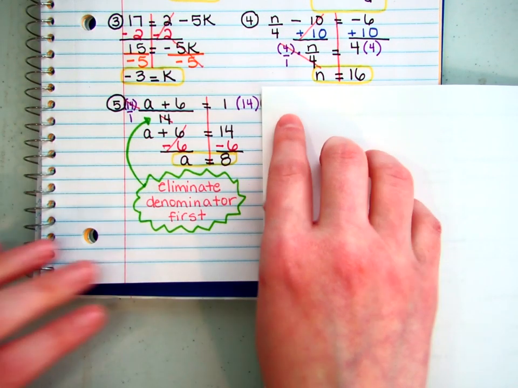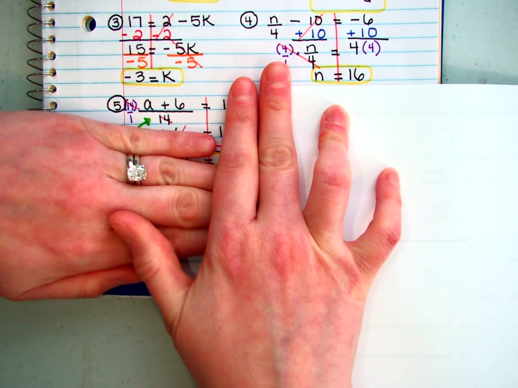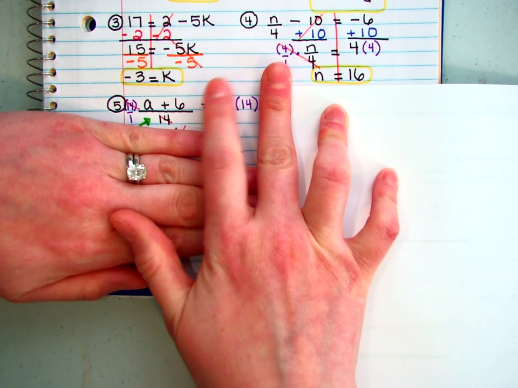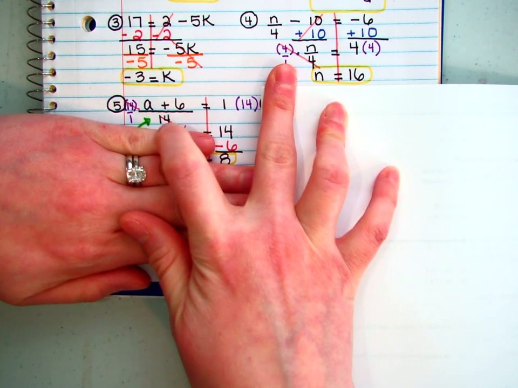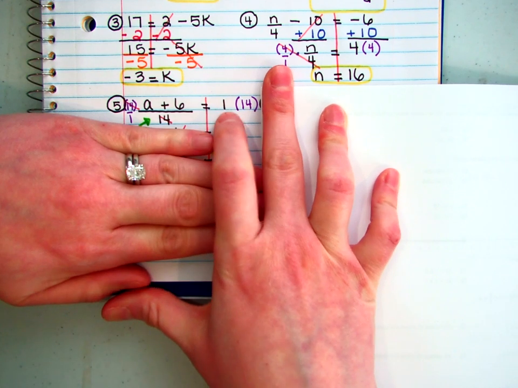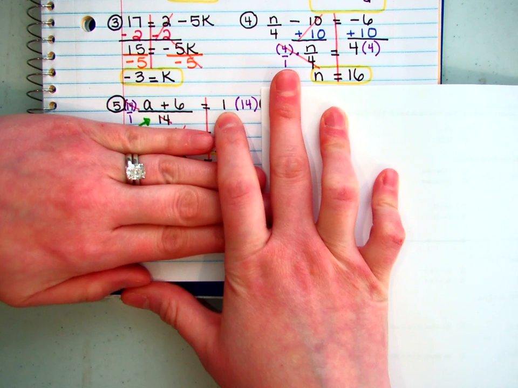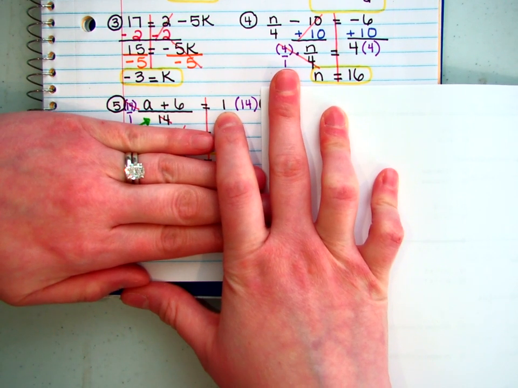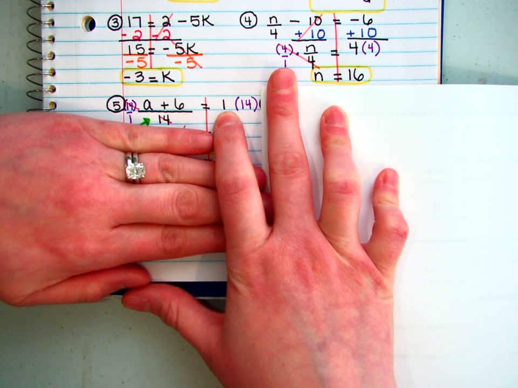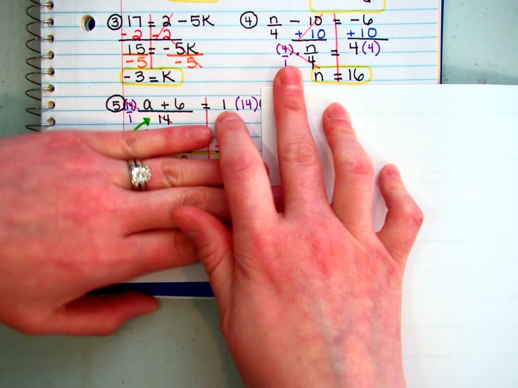So here's my main problem. a plus 6 divided by 14 equals 1. Now tomorrow I'm going to have you guys do a practice paper, and there are problems like this on there. You already have that practice, so if you want to look ahead, go for it. So this is where things are tricky.